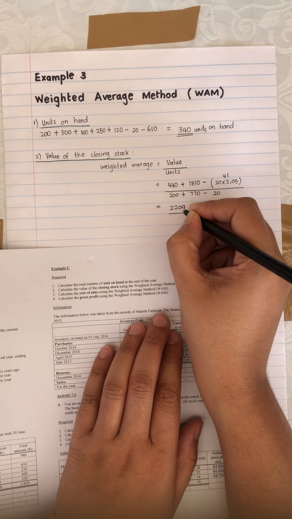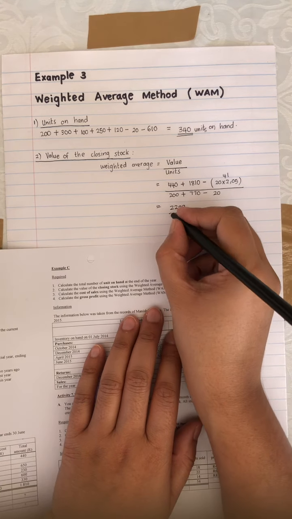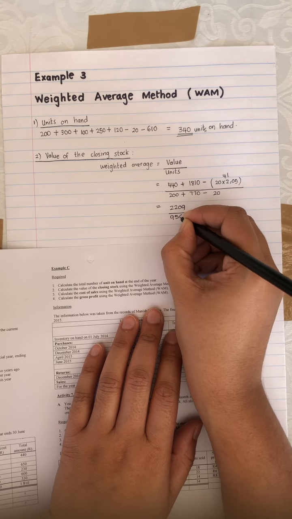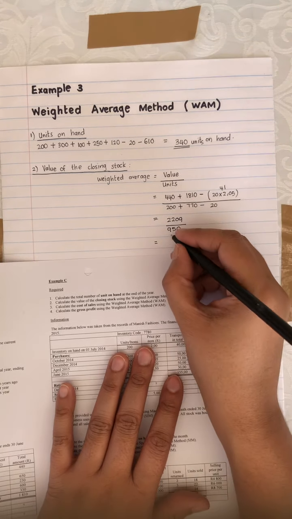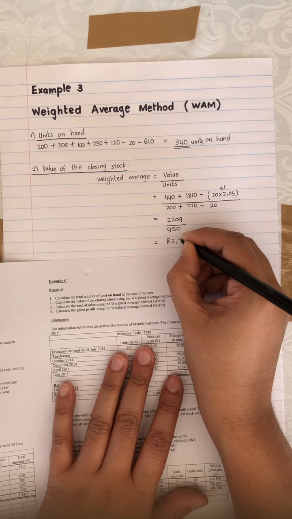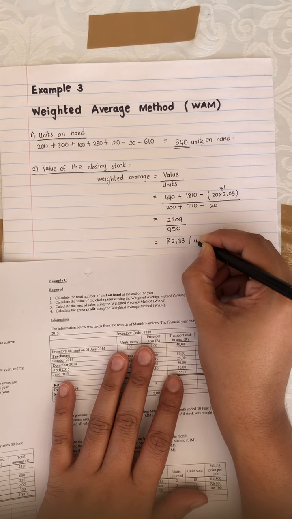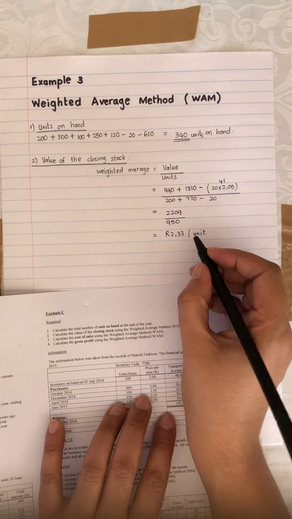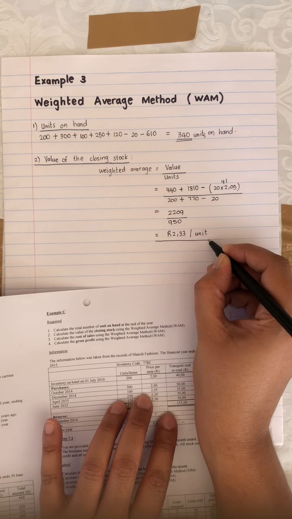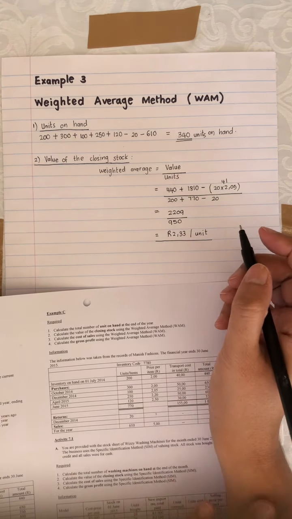Divide that by 950, and so my weighted average is R2.33 per unit. That's my weighted average cost. My weighted average value is R2.33.